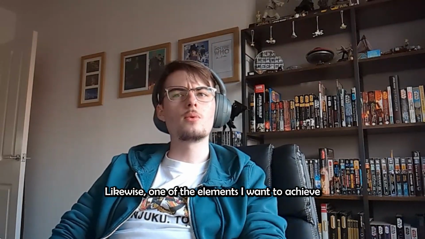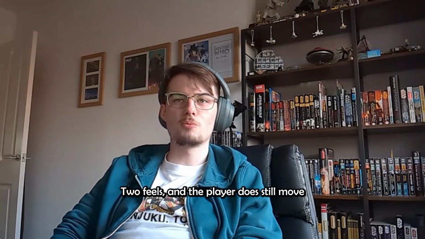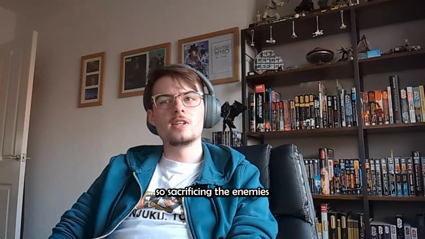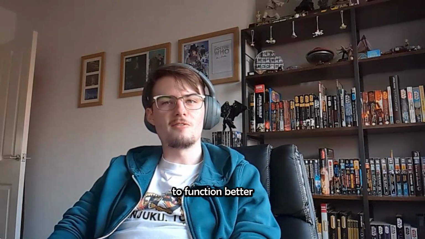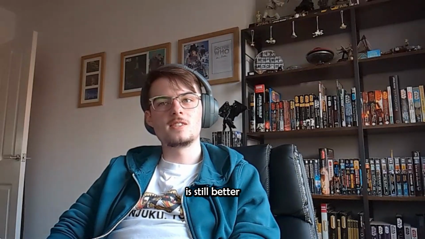Likewise, one of the elements I wanted to achieve is this realistic depiction of how the Division 2 feels, and the player does still move and function like the agents in the game, so sacrificing the enemies to function better for a more comfortable experience is still better in my opinion.